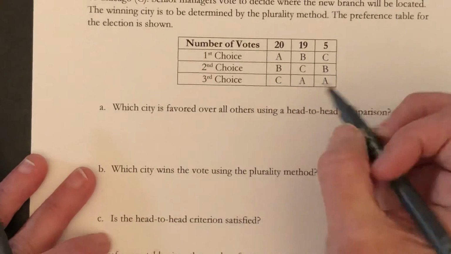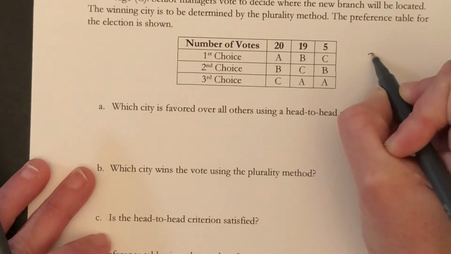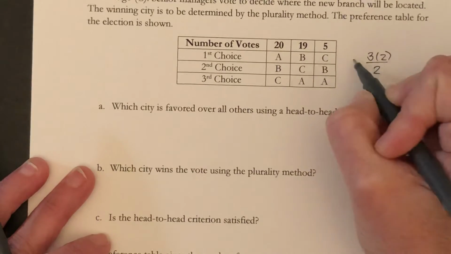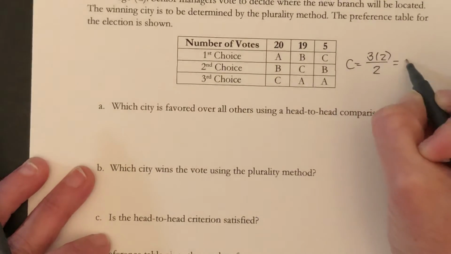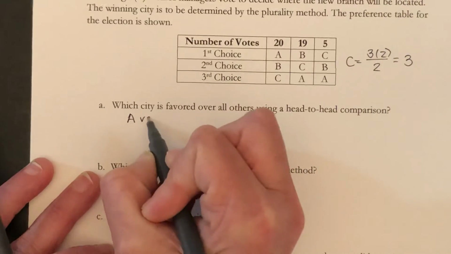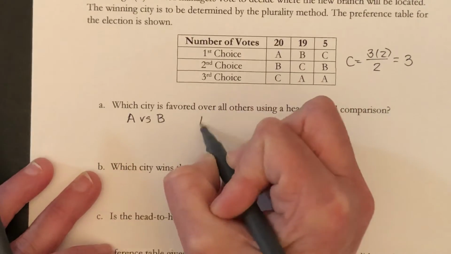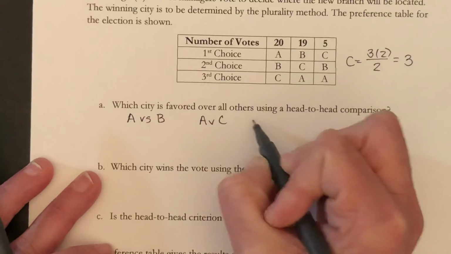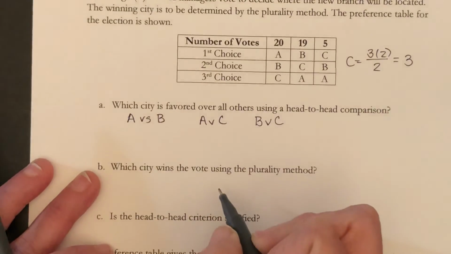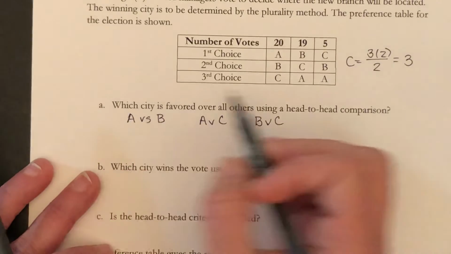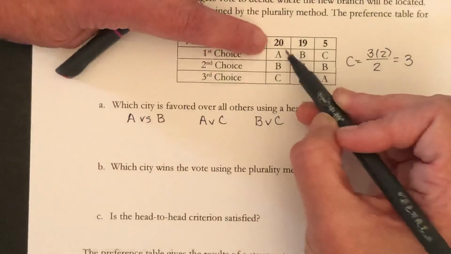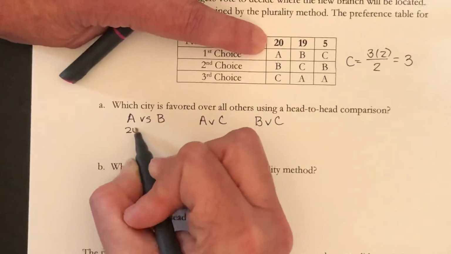So since we have 3 candidates, we're going to have 3 times 2 divided by 2 comparisons. So that's just 3 comparisons. We need to figure A versus B, A versus C, and then B versus C. Okay, so in this case, A versus B, A wins, so 20 points there.